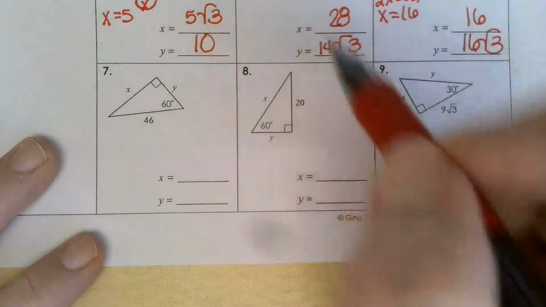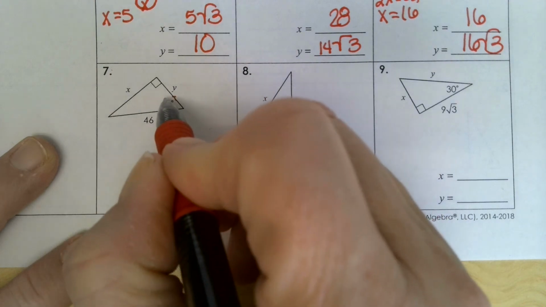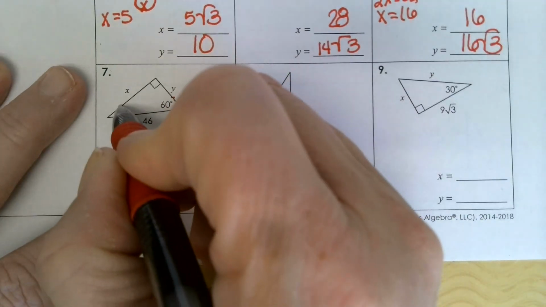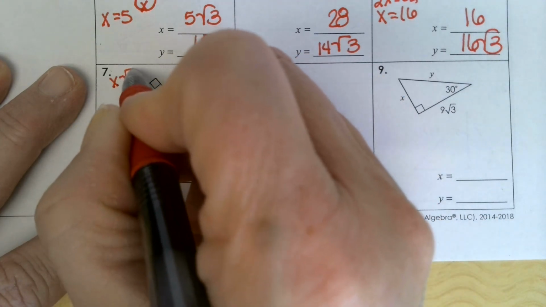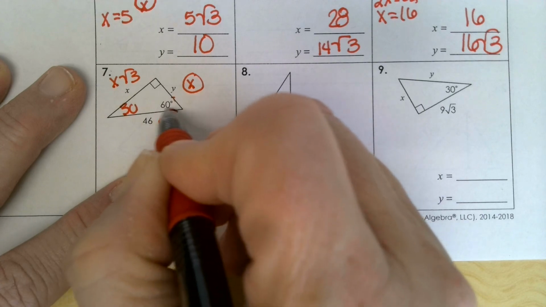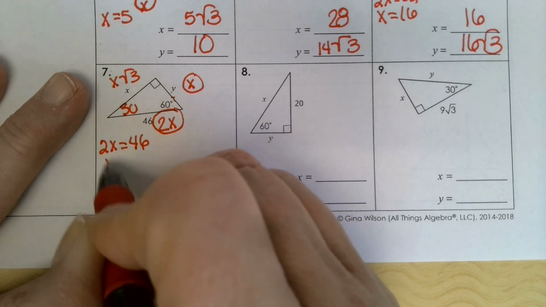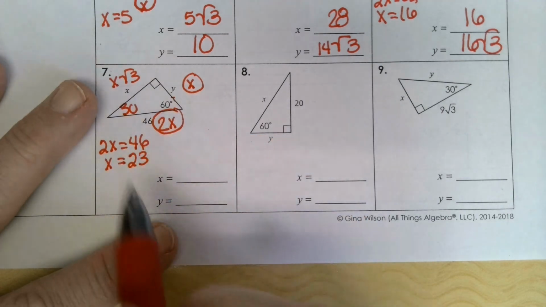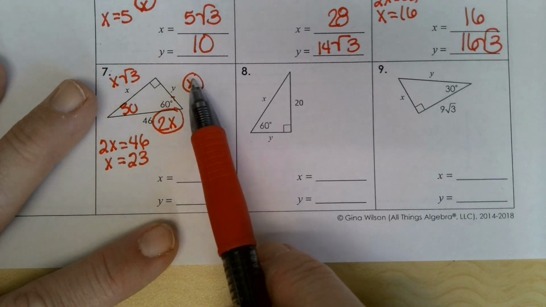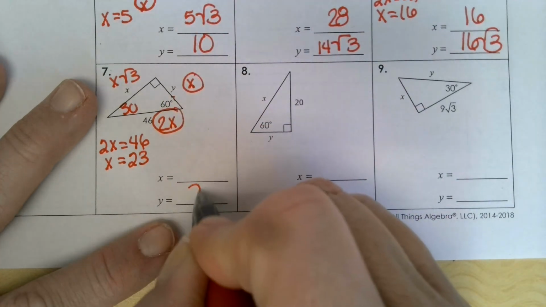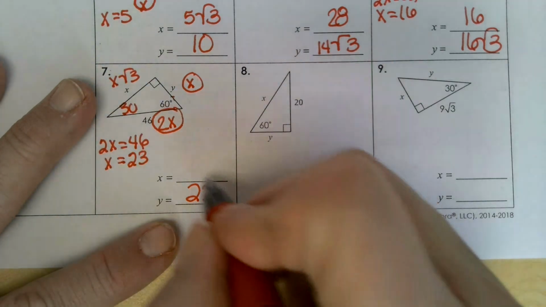All right, next problem. Okay, this is my 60, this is my 30. This is represented by x. This is represented by x radical 3. This is represented by 2x. So my algebra is going to come from here. 2x equals 46. So x equals 23. Don't put that answer here. Look up here. So this answer is 23. That is represented by y. This answer is 23 radical 3. That's represented by x.